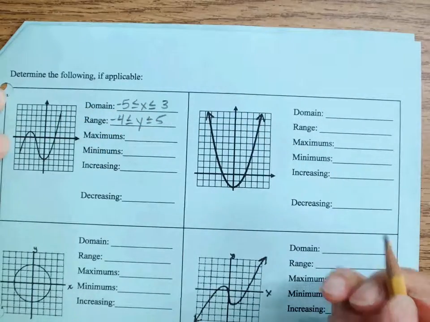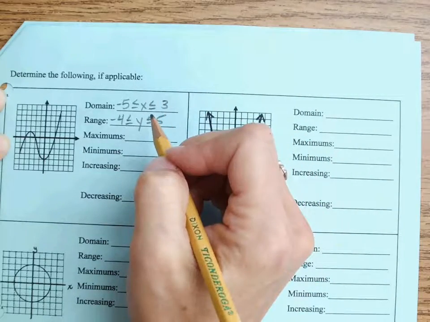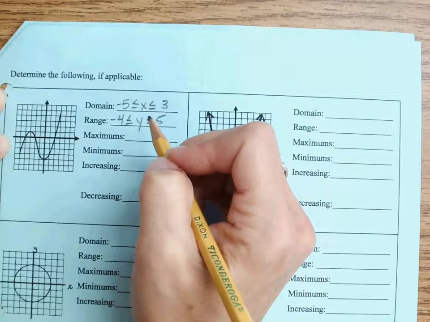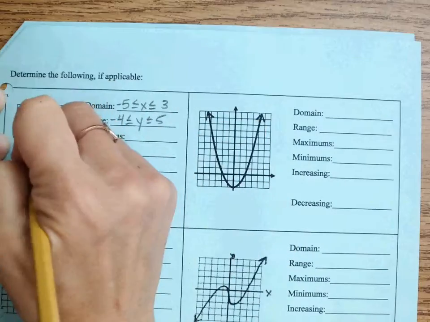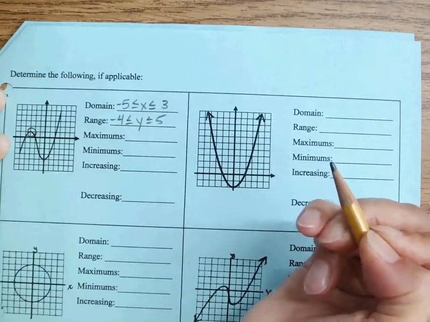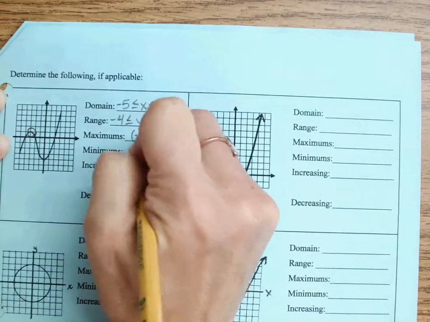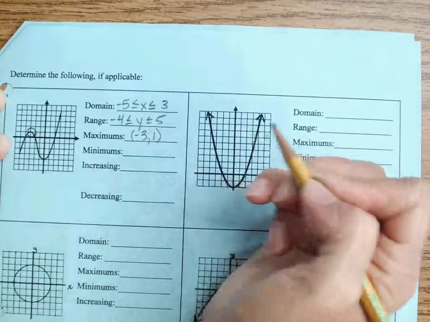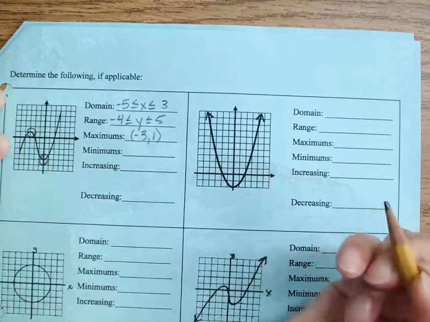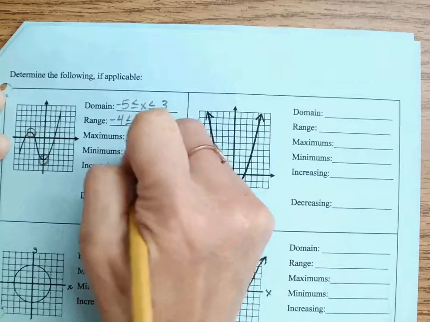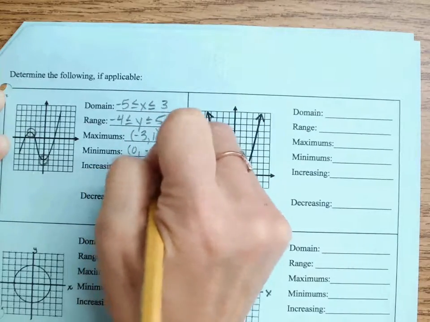Okay, my maximum is my very highest turning point, which is right here. My highest turning point is going to be the ordered pair -3, +1. My minimum, okay, is my very lowest turning point, and that is 0, -4.